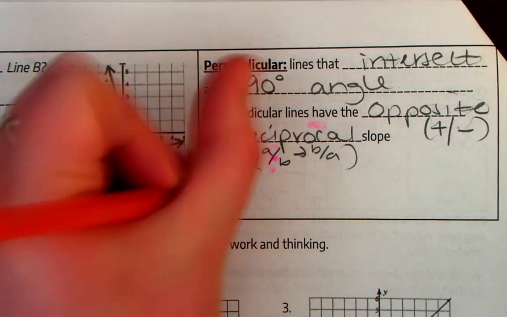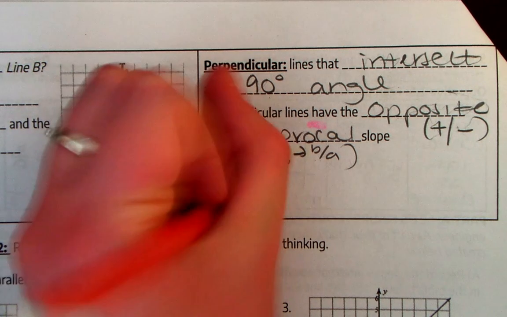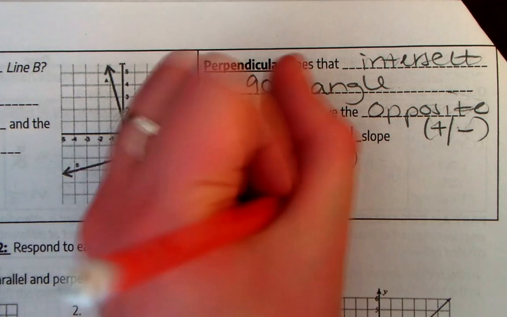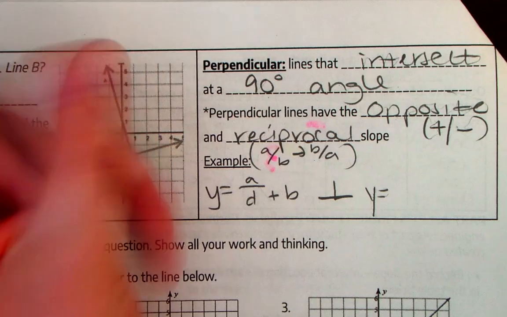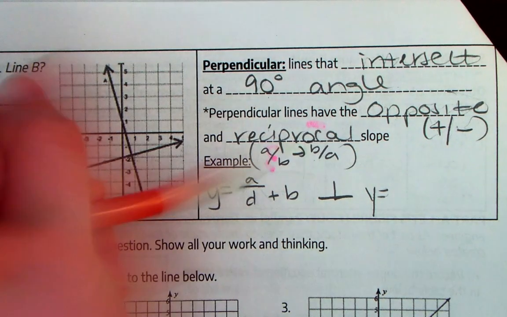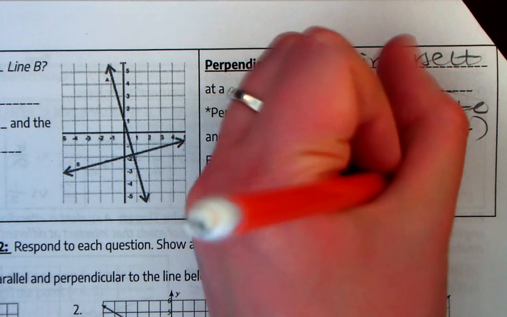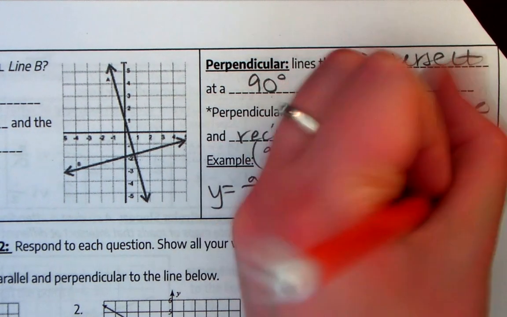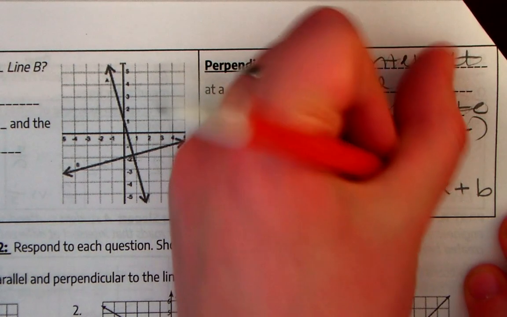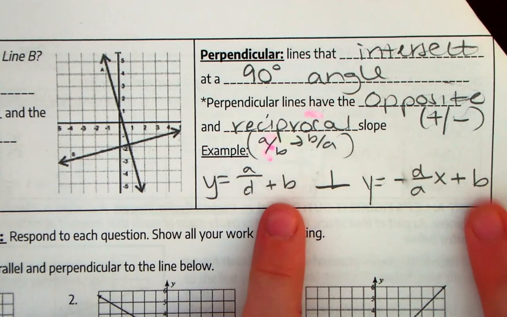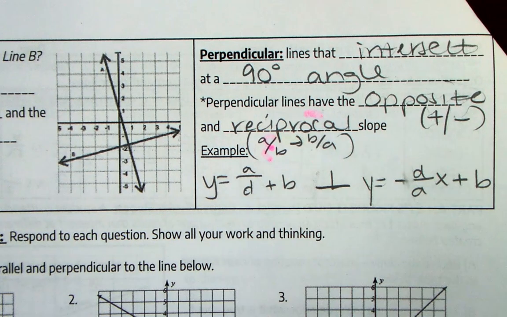An example of that using just a bunch of variables: if I have y equals a over d x plus b, let's write a perpendicular equation. I could do y equals, now I have to make the slope opposite. So this is positive, so this would be negative. And then I have to take the reciprocal, so a over d would become d over a x. And then plus b. Notice I used the same y-intercept. That doesn't matter because the slopes are different. It's okay if they have the same y-intercept.